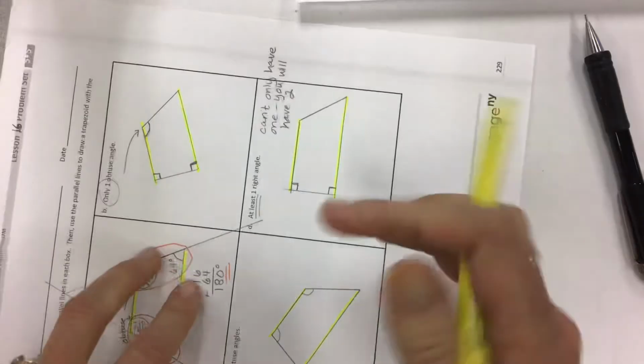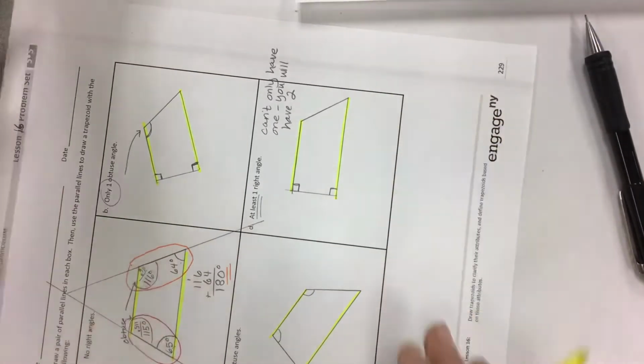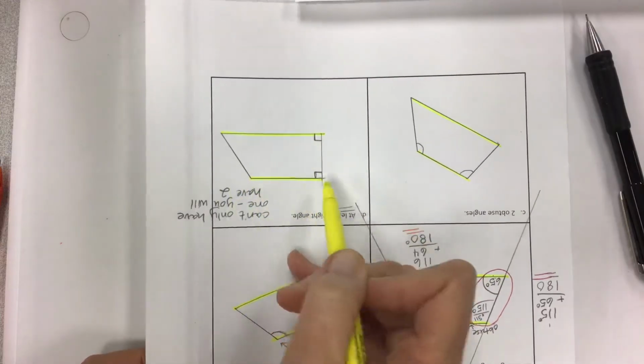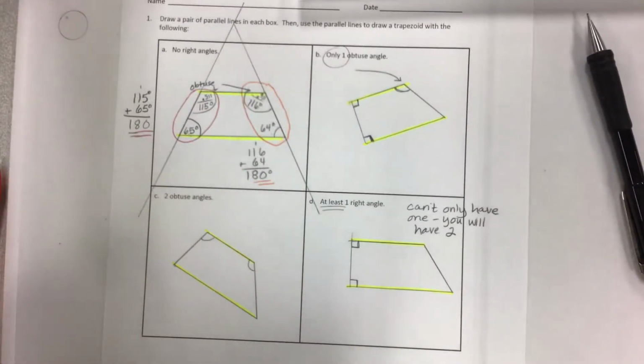And these could be standing up. They could be turned this way. This is still a trapezoid. This is still a trapezoid. If it's upside down, it doesn't matter. It has 1 pair of parallel sides, and it's a 4-sided figure. Okay, you can turn these figures all around and it's still a trapezoid.